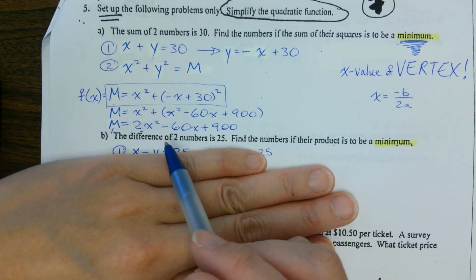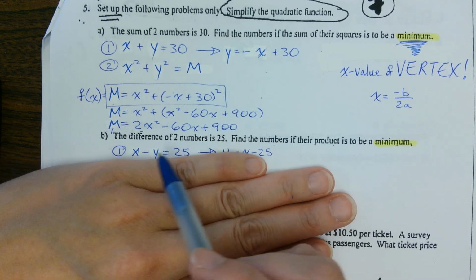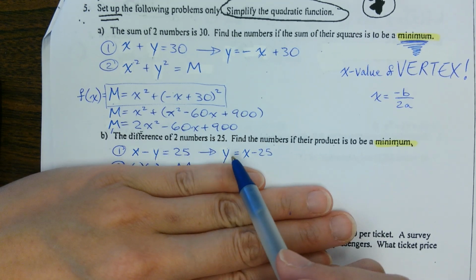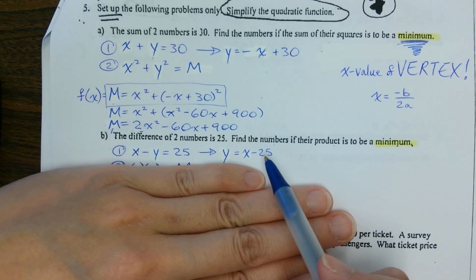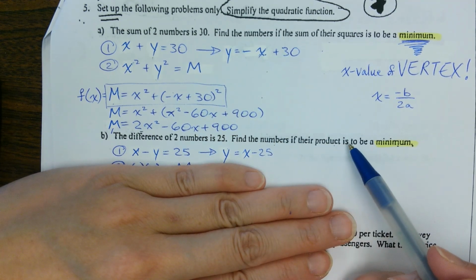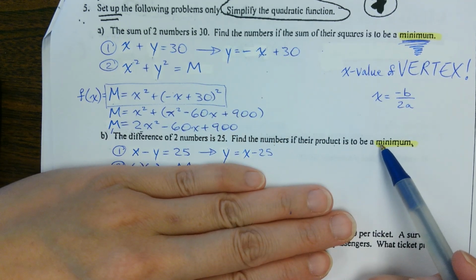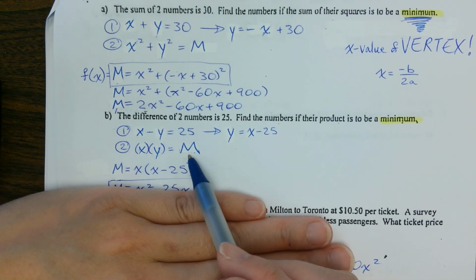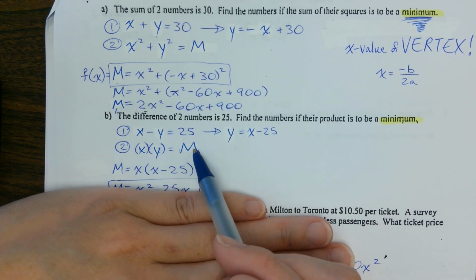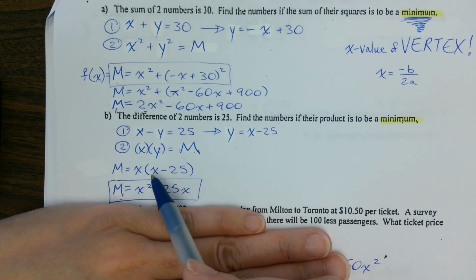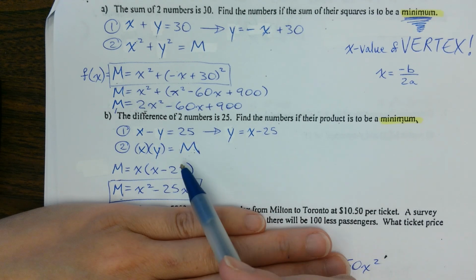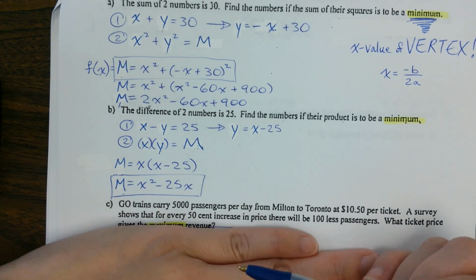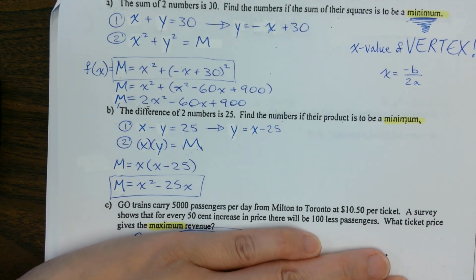B, similarly, difference of two numbers is 25. So x minus y equals 25. I can isolate it, so rearrange it. So y is x minus 25. Find the numbers if their product is to be minimal. So again, I could say this. Their product means x times y equals m. So I replace that y with x minus 25 and then multiply it out. So I get this, x squared minus 25x.